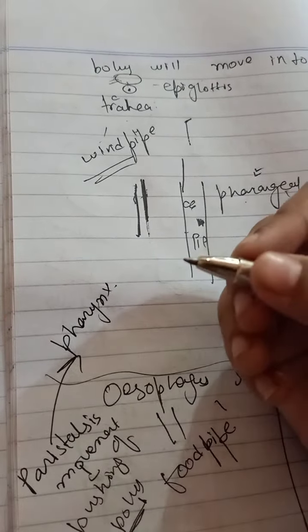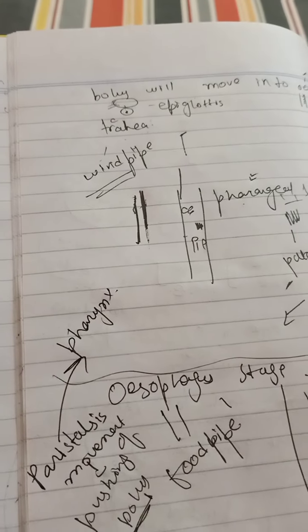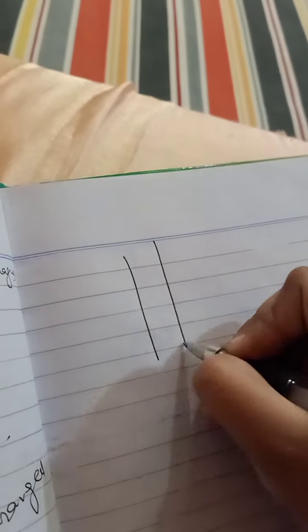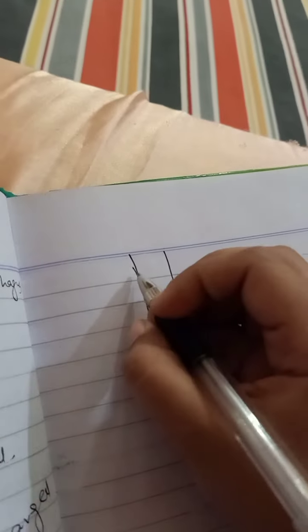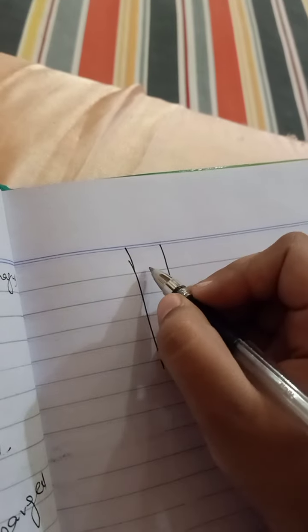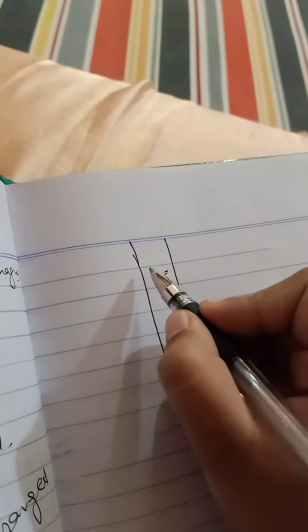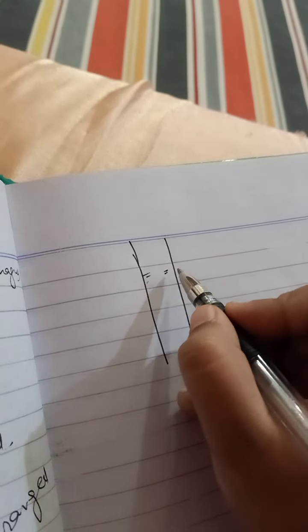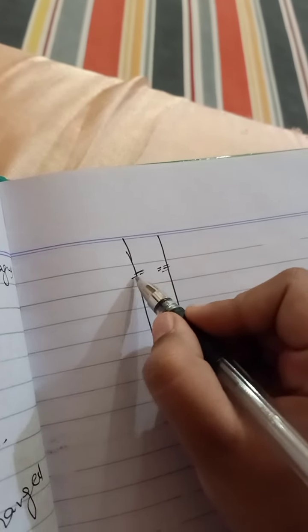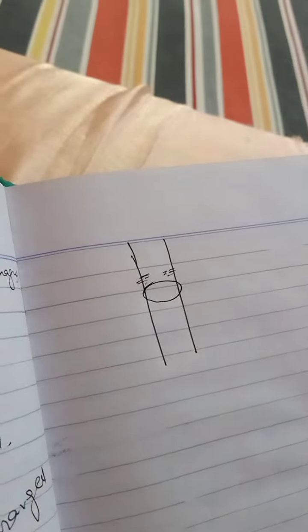Pharynx, and then this is the esophagus. Here we have a superior longitudinal muscle, and this is the circular muscle.